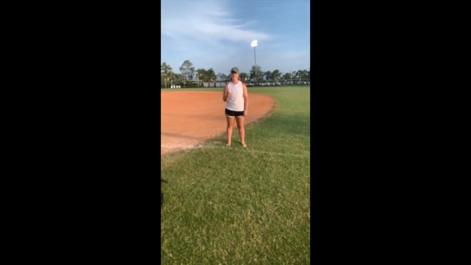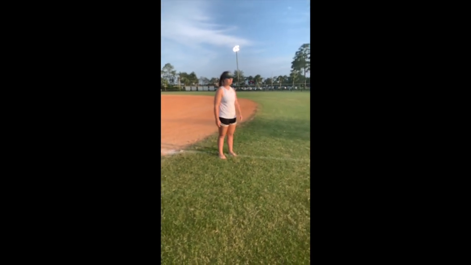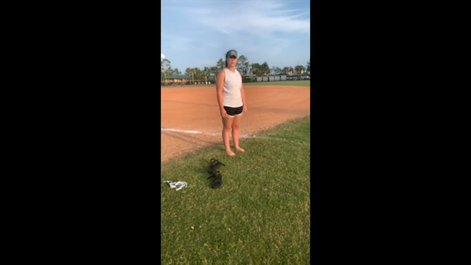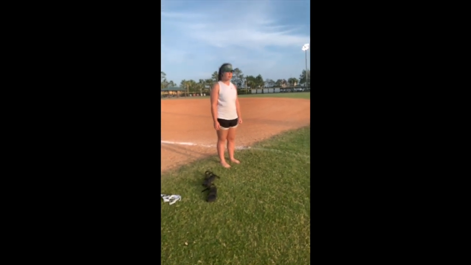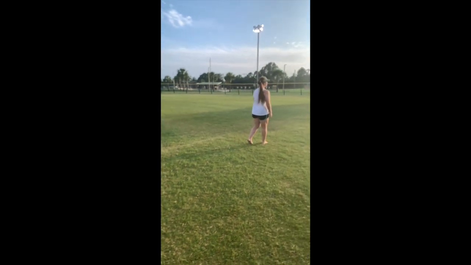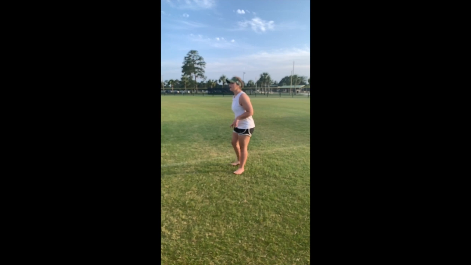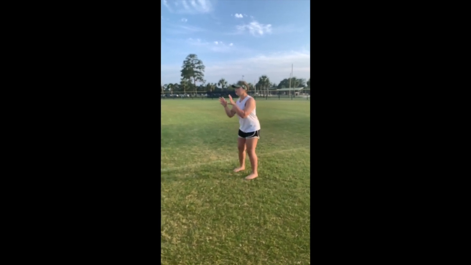Now we have a discrete skill, which is going to be like throwing. It's going to be this. For my continuous skill, I'm going to skip. It's going to go like this. My serial skill is going to be turn it over play. Pretend I'm on second. I'm going to receive the ball.